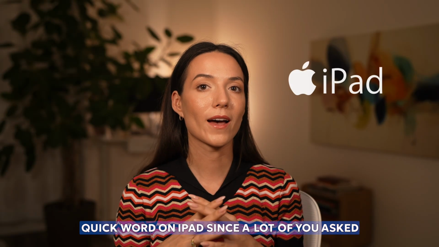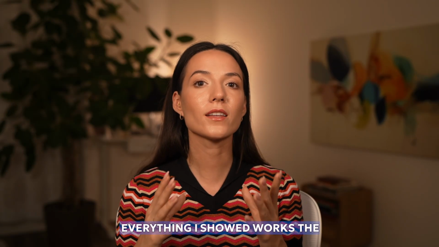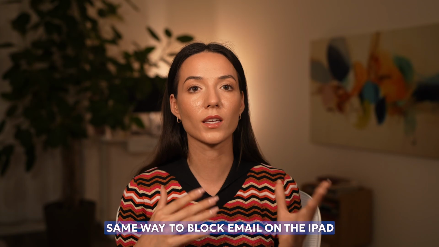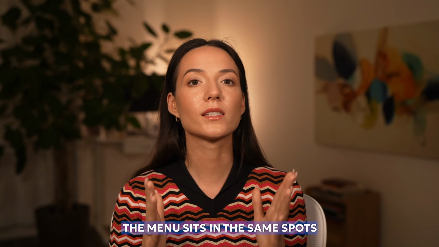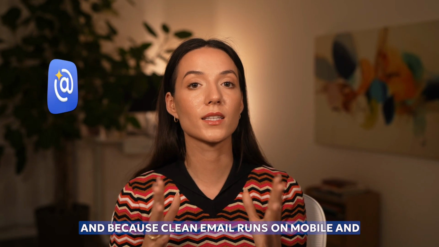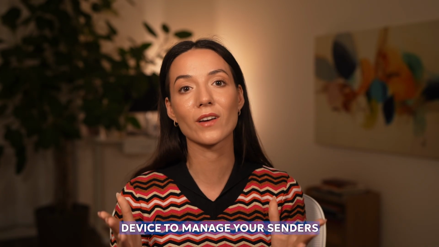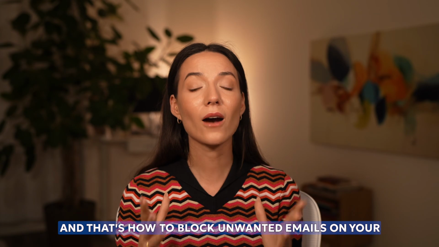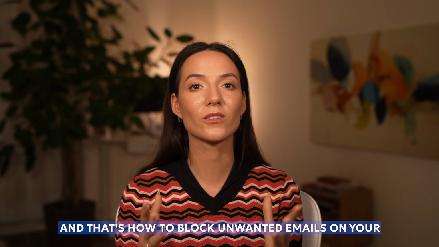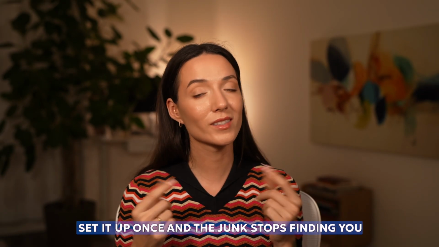Quick word on iPad, since a lot of you asked, everything I showed works the same way to block email on the iPad. The menu sits in the same spots. And because Clean Email runs on mobile and desktop equally, you're not locked into one device to manage your senders. And that's how to block unwanted emails on your iPhone, whatever app you use. Set it up once and the junk stops finding you.